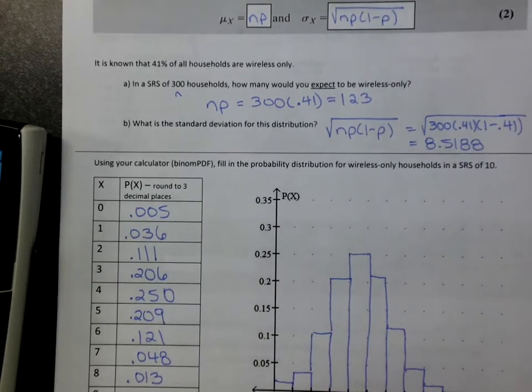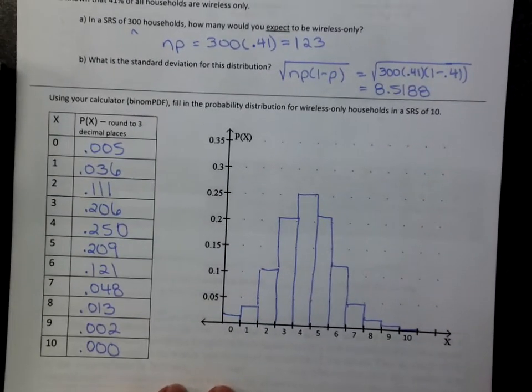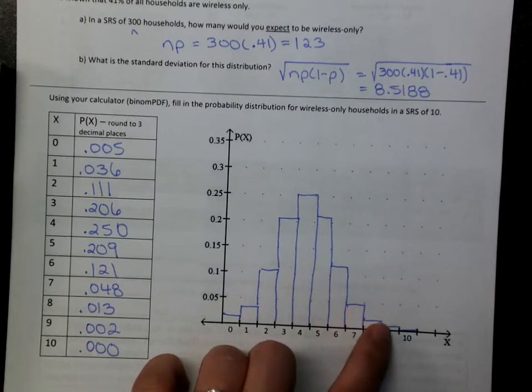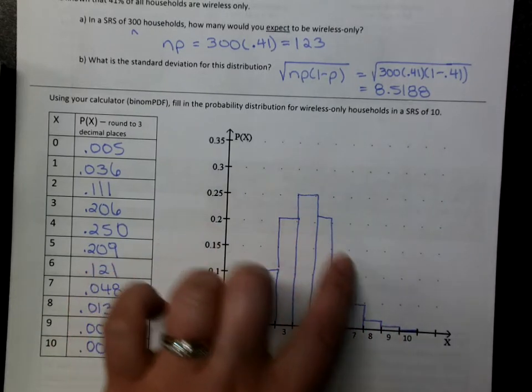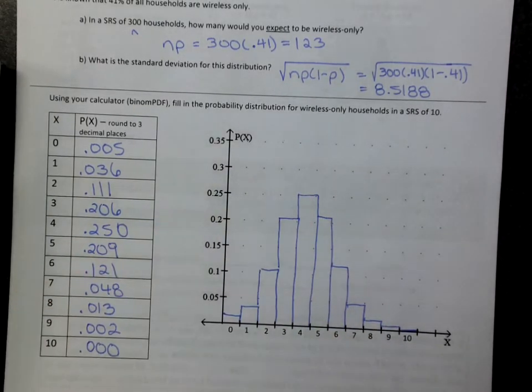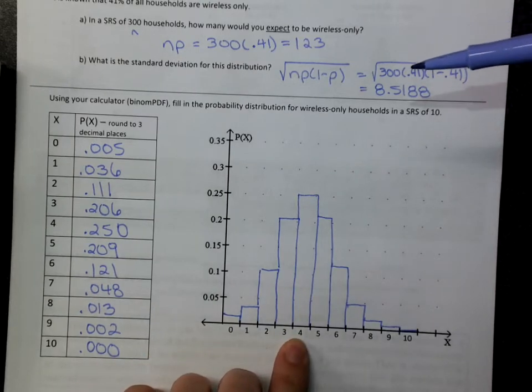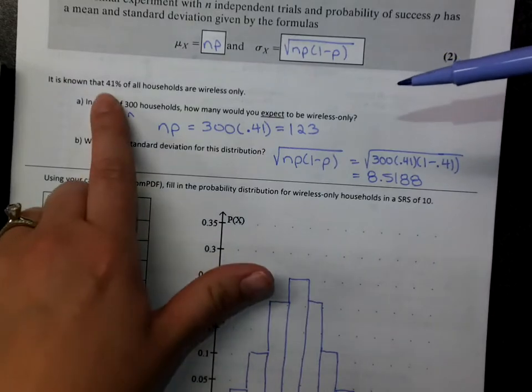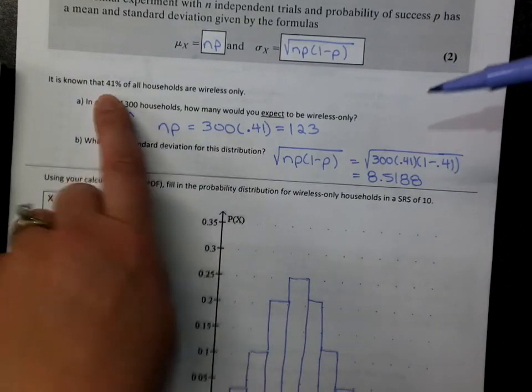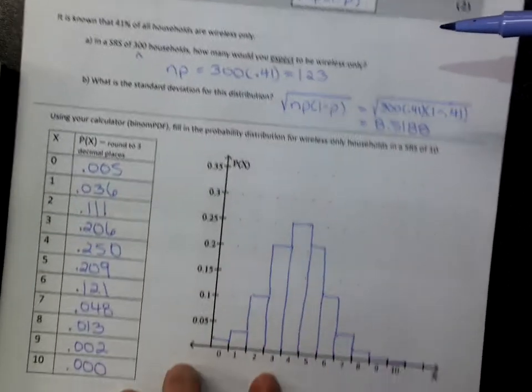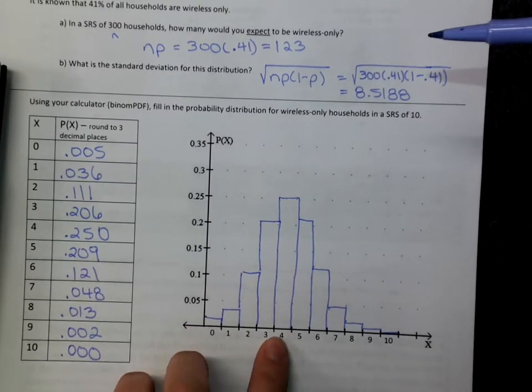So we have a mostly bell-shaped curve. It trails off a little bit, a little skewed right, but mostly bell-shaped. You'll notice that it hovers around 4, and that's because our probability of success is 0.41 out of 10 trials, which is right around 4 successes is what you would expect.